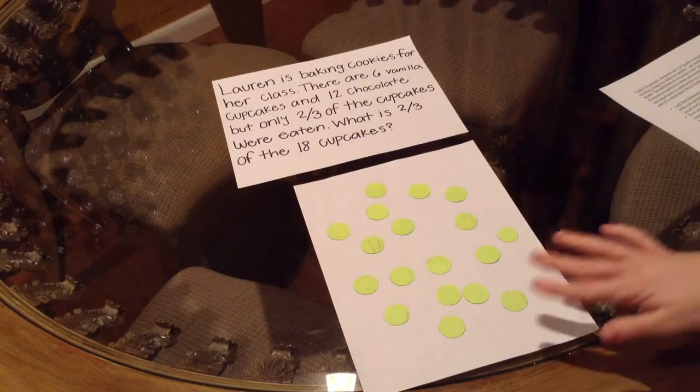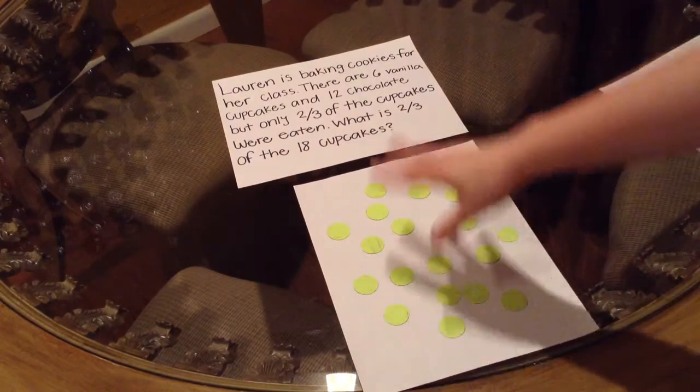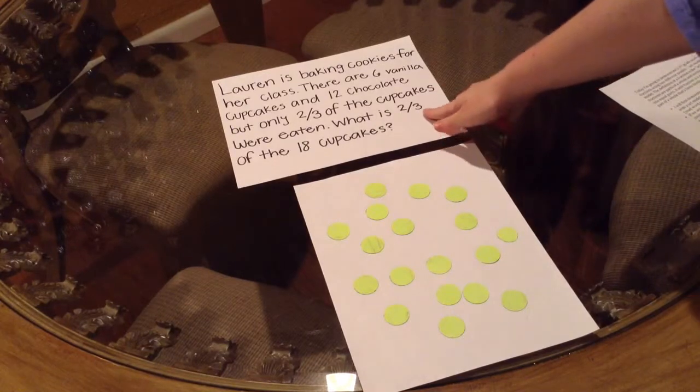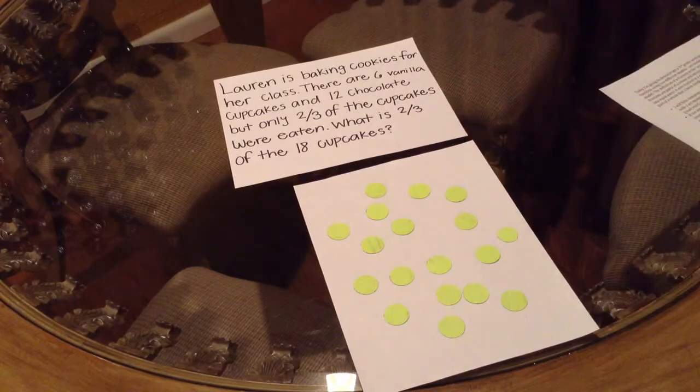So if you'll notice, I have 18 counters randomly spread out on this page because the whole is 18 cupcakes. If we're trying to find 2/3 of the 18 cupcakes, we need to figure out how many groups we can make. So I'm going to look at my denominator and point out that it is 3, meaning that we are going to have 3 groups in order to get our 2/3 of 18.